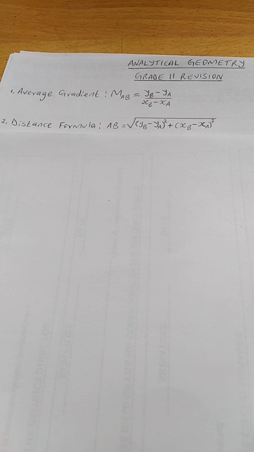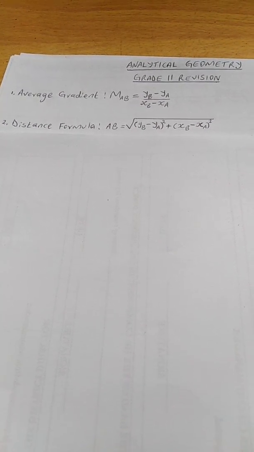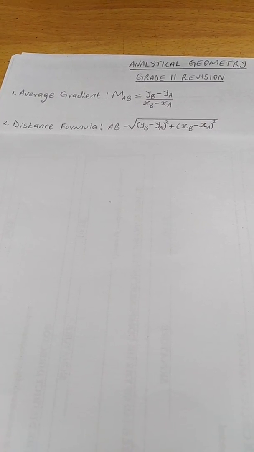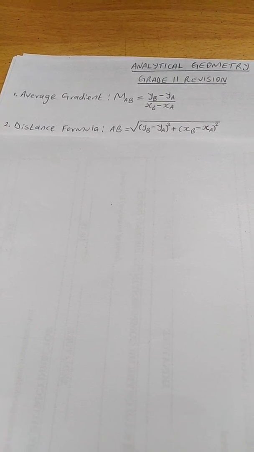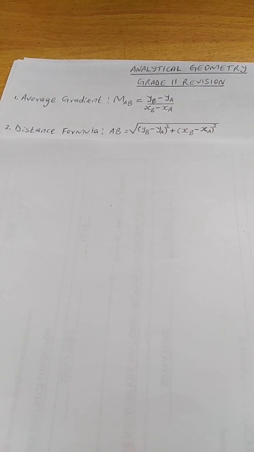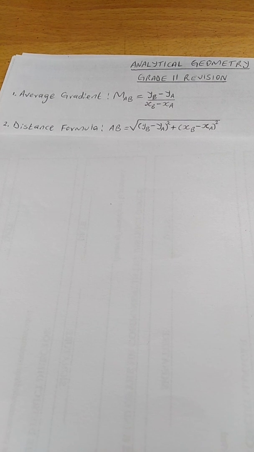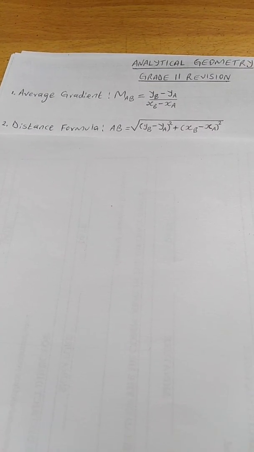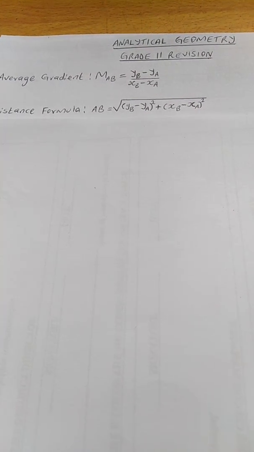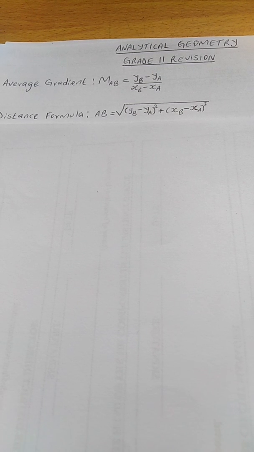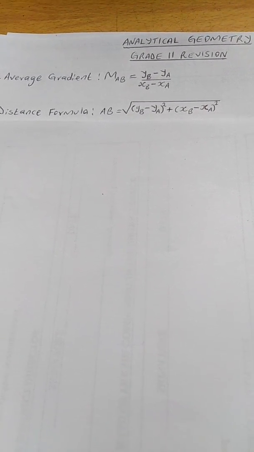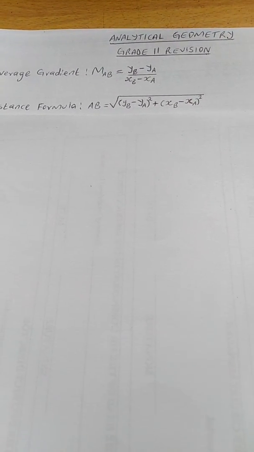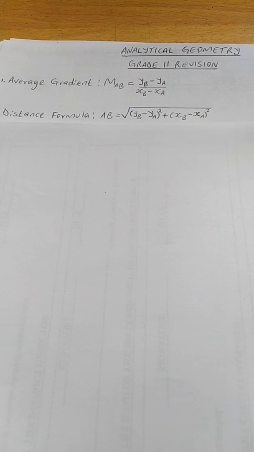For this one again, you have to do the same thing. If you say y of B minus y of A, for x values it's got to be the same thing. Do not make the mistake of saying y of B minus y of A and x of A minus x of B. I hope this is clear, guys, because we do know these things, but we end up making silly mistakes that lead us to wrong answers.